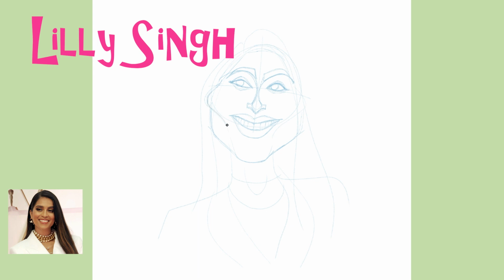Her cheekbones are looking a bit too big and round, so we'll sharpen them up a bit as we make them smaller. We'll add more definition to her chin. Draw in her laugh lines. Notice I said lines, not wrinkles.